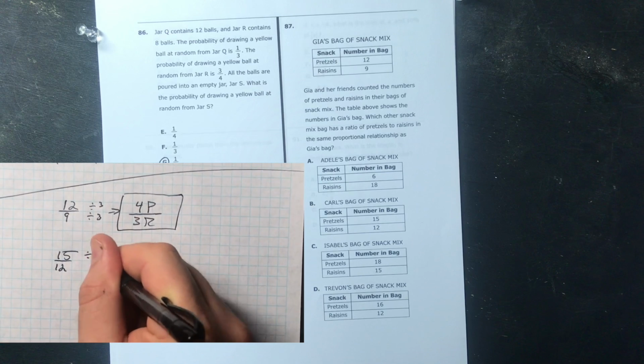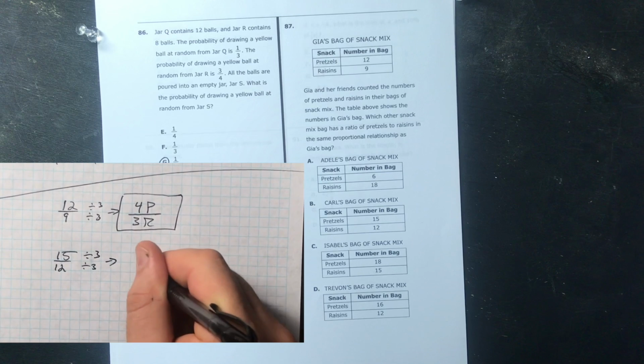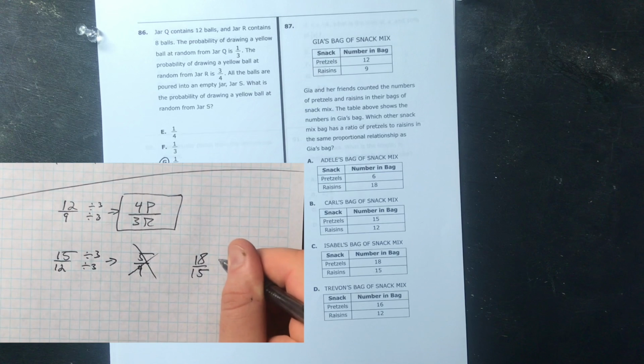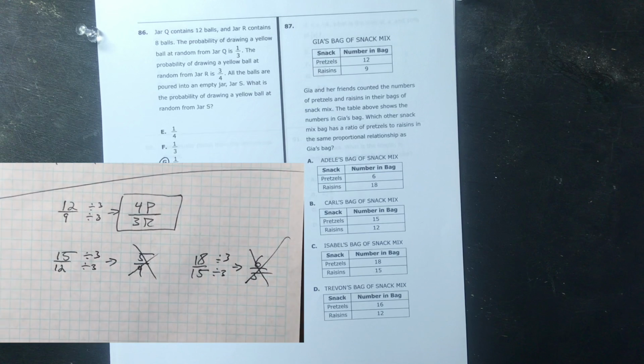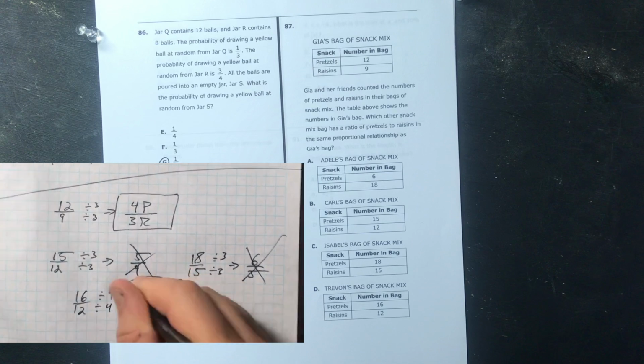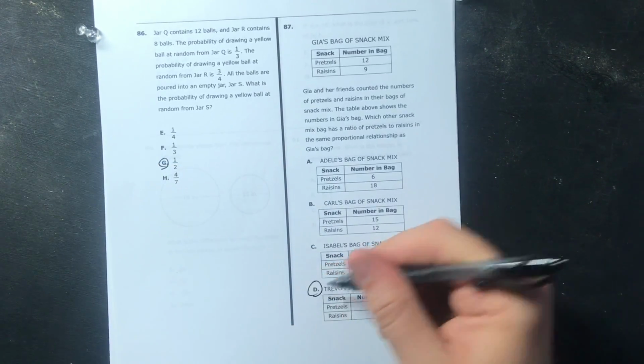B, 15 over 12 could reduce to 5 over 4. Nope. 18 over 15, 6 over 5. Nope. We're looking for 4 over 3. It's probably D. Divide by 4, divide by 4. Boom. That's D.